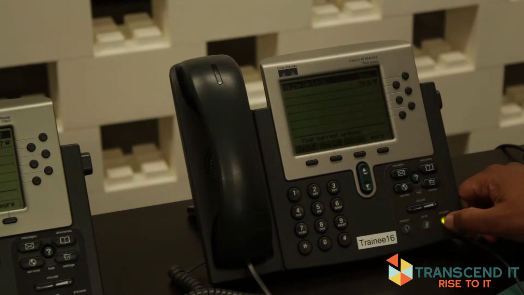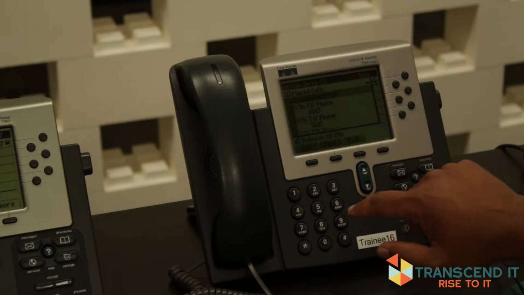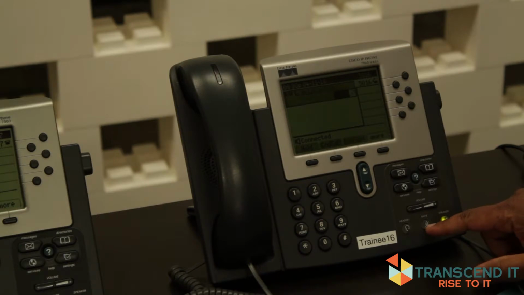The mute button is also something that's super important, so I'm going to use the directory, look at my placed calls, and call myself. So I'm on a call now, but let's just say that I wanted to ask one of my neighbors a question because I didn't know the answer to the question that the customer has, and I didn't want to look like a chump.